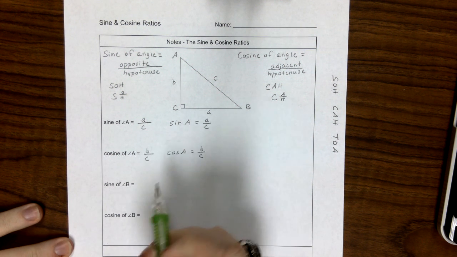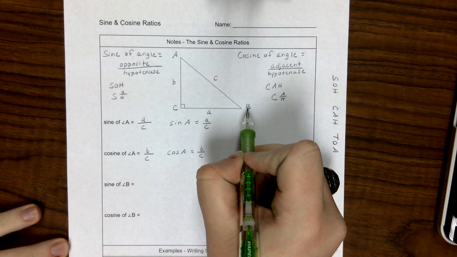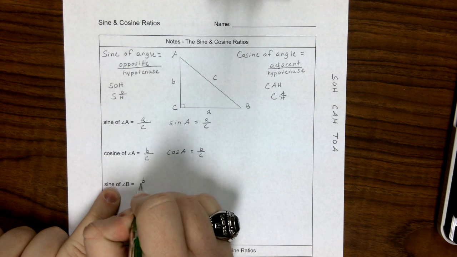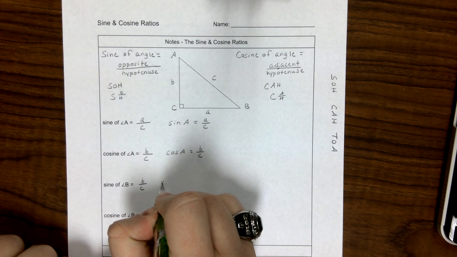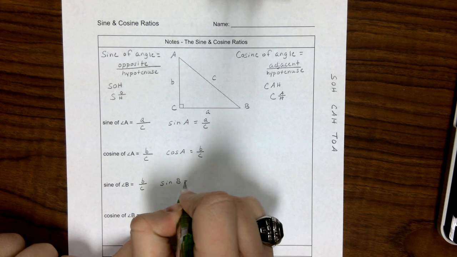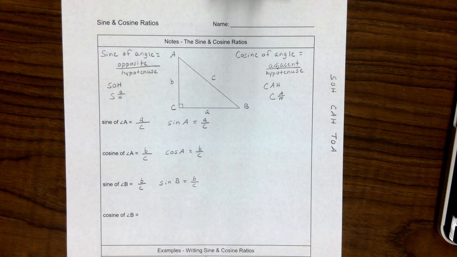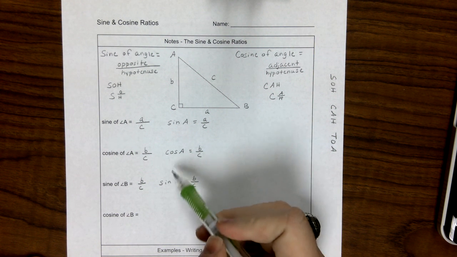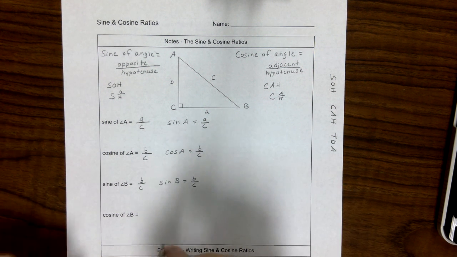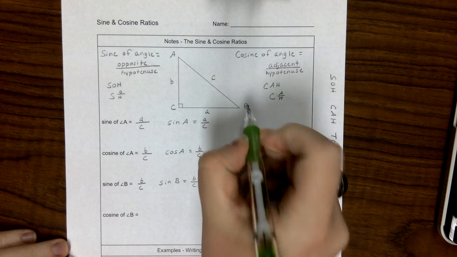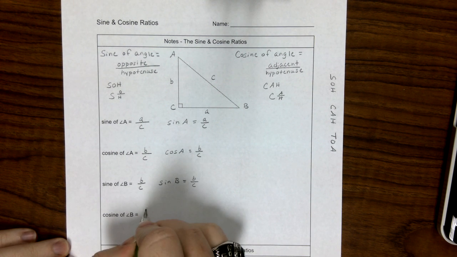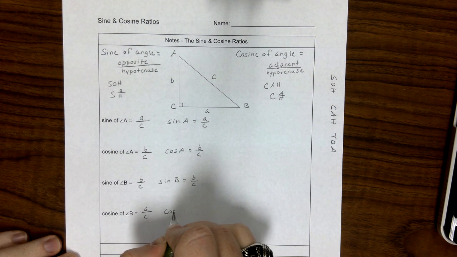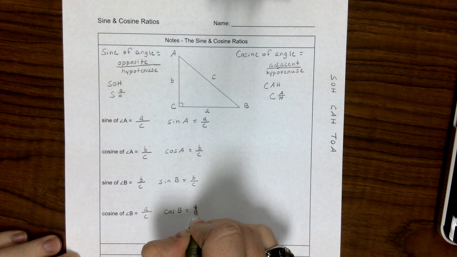Okay? Now we're going to transfer to angle B. So sine of B, we start with opposite, so we go all the way across. That would be b over the hypotenuse c. We abbreviate sine of B equals b over c. And yes, there's a reason that these two are the exact same. It has to do with how sine and cosine are related, but we won't go into that right now. Cosine of B, you start with the adjacent first, so that would be little a over the hypotenuse c. And abbreviate cosine of B equals a over c.